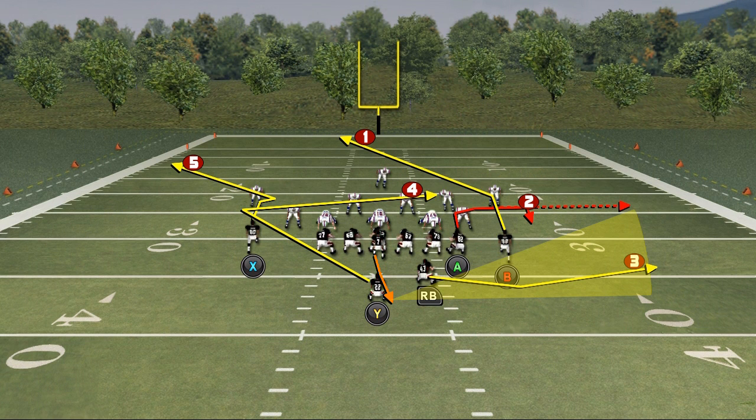Against cover 3 coverage, he's going to be covered. However, if they were to blitz, you might just go ahead and throw to him if they were some type of blitz coming off of that side. And then next, we're going to go ahead and look to throw to the running back as he comes out of this angle route. Now, against cover 3 coverage, he'll be open at some point. You just got to wait to see when he's going to be open. But against cover 3, he will be open.